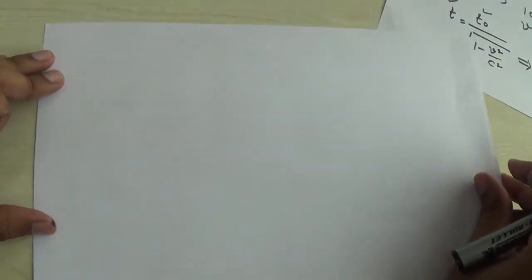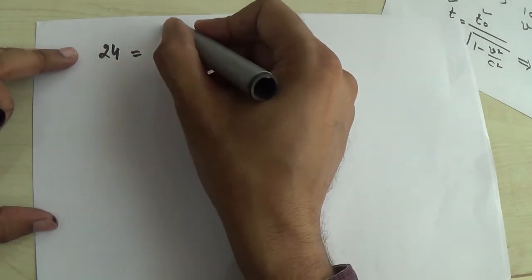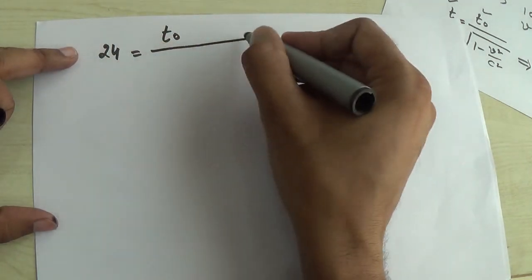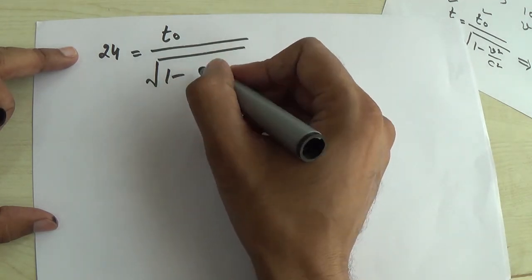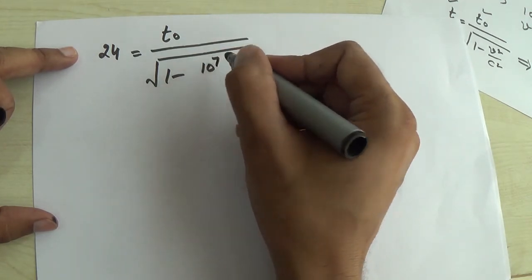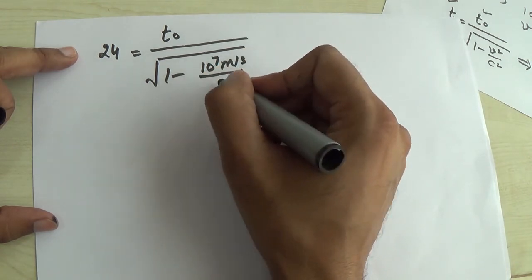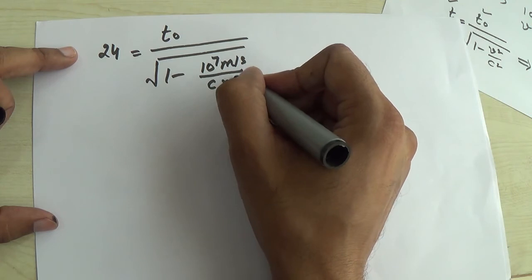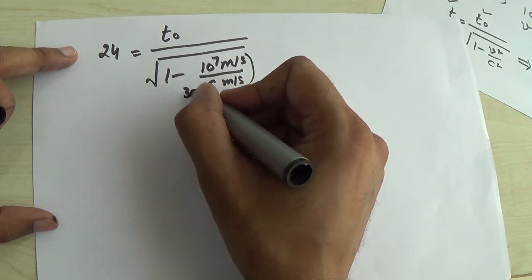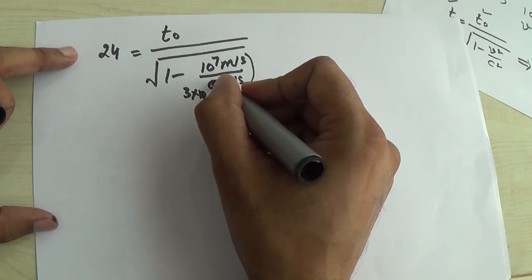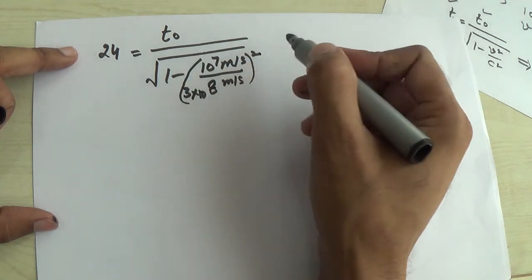T is 24 hours, T naught we have to find out is square root of 1 minus V, which is 10 raised to power 7 meter per second, and this is C, also in meter per second, 3 into 10 raised to power 8, and I am writing it this way.